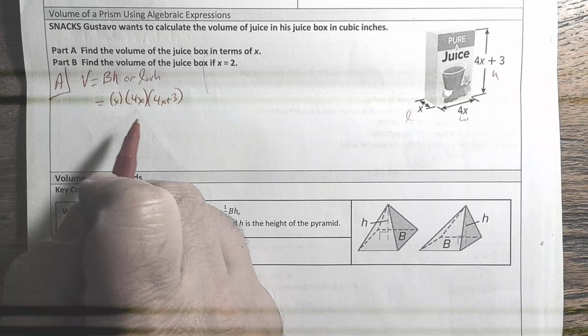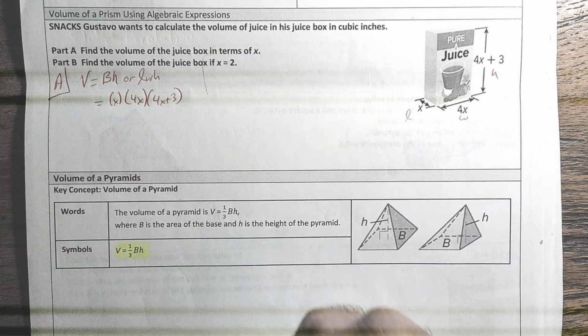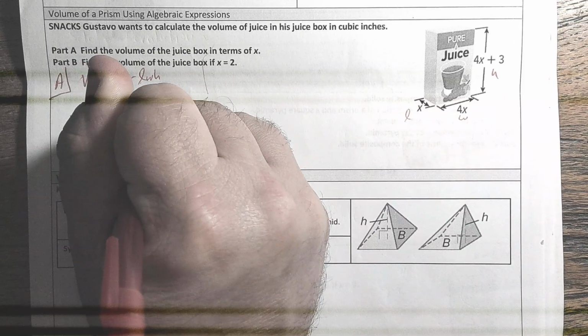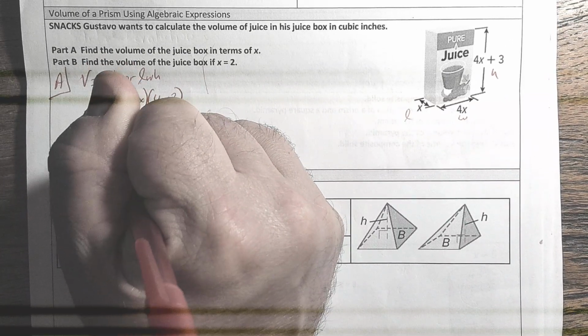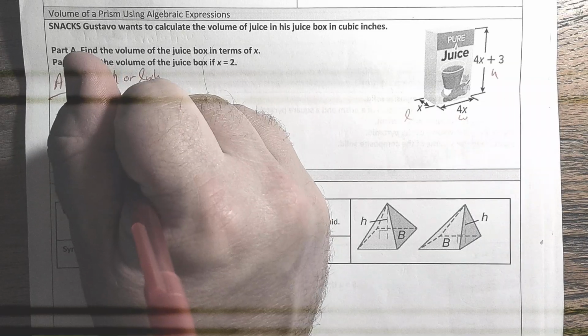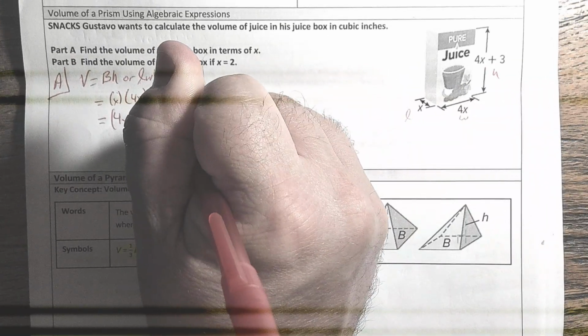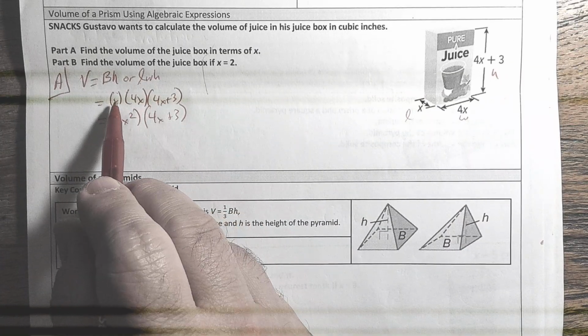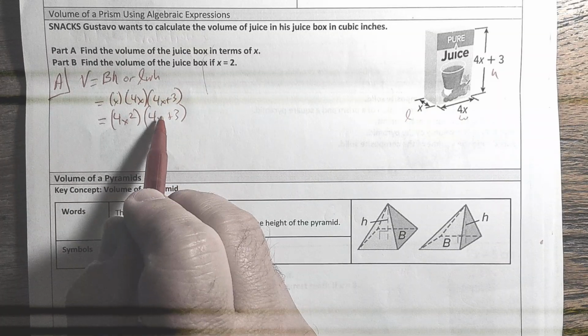Now, I'm going to break this down a little further than the ones I'm going to do going forward, but x times 4x is 4x squared, which would have been the base area. I just cut that step out for the purpose of the video. Now we're going to do 4x squared times 4x plus 3. So we combine these two and got this. We brought that down.